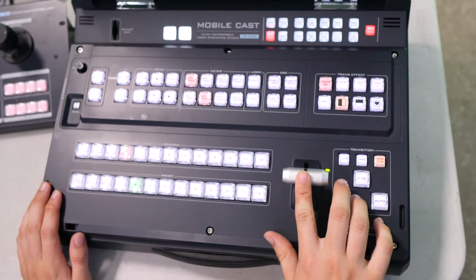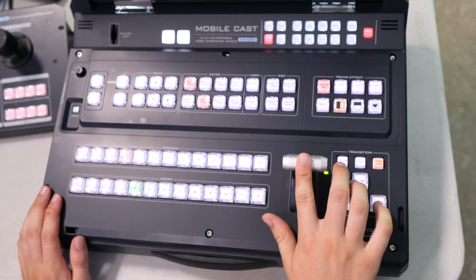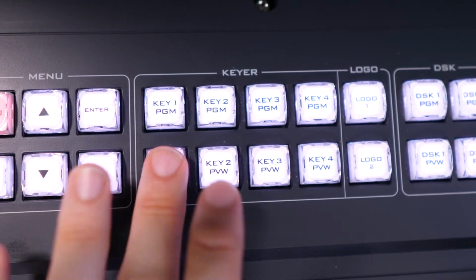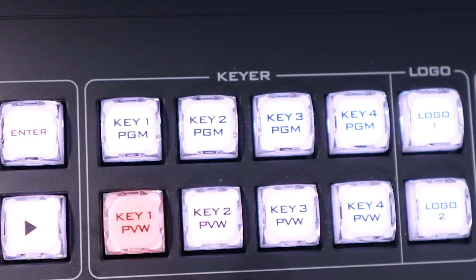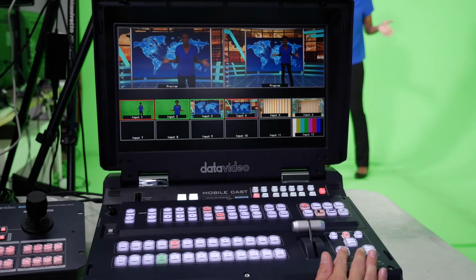On your control panel under Keyer Controls, press Key 1 Preview and Key 2 Program. You should see the camera input being keyed over a virtual background you have selected.